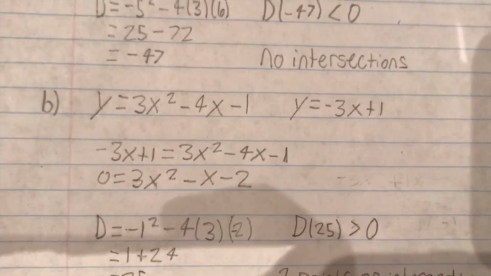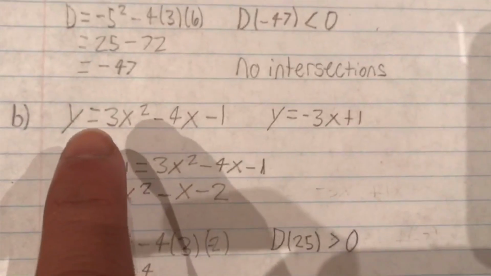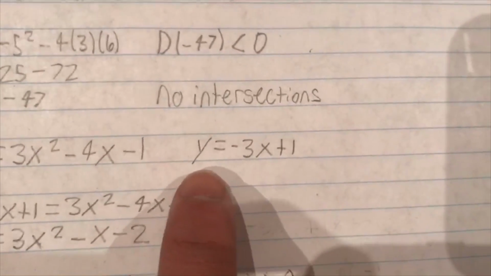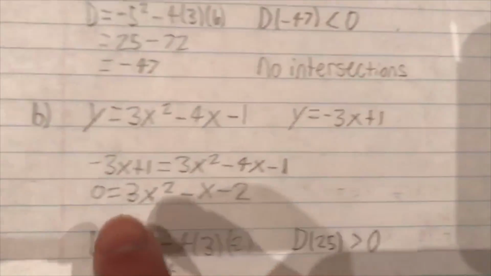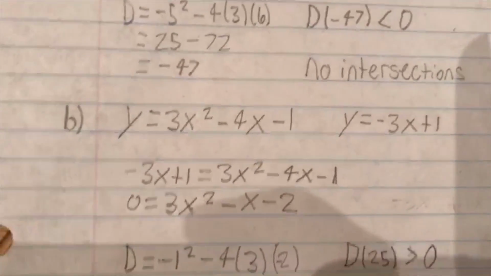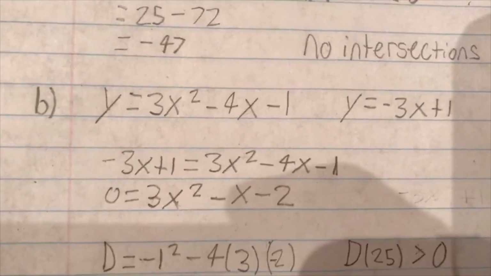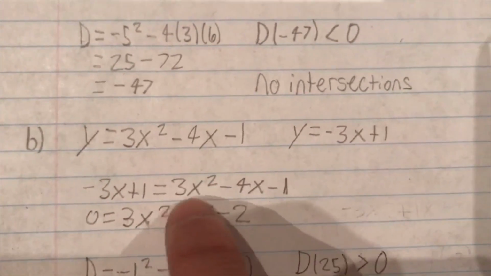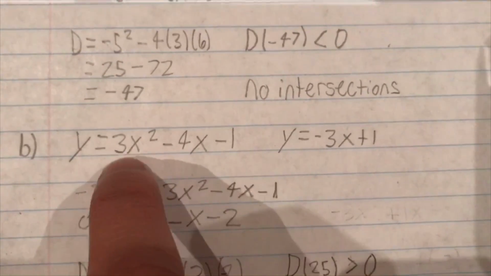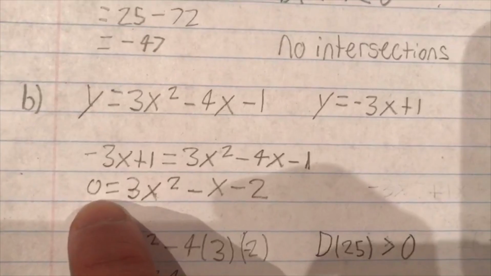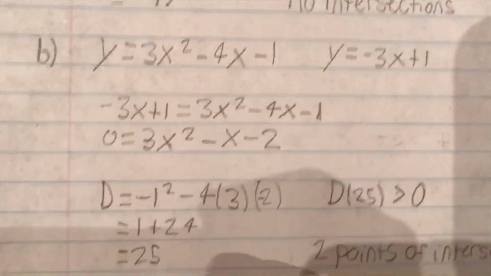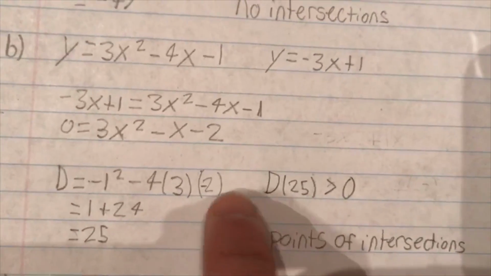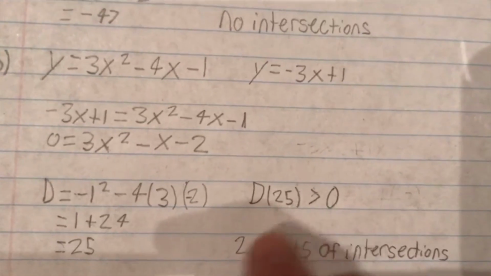Question B from the book is the quadratic equation is 3x squared minus 4x minus 1, and the linear equation is y equals negative 3x plus 1. So again, you substitute the linear equation into the quadratic equation. So negative 3x plus 1 is from the linear equation. 3x squared minus 4x minus 1 is from the quadratic equation. Then you make the equation equal 0, also known as standard form. Then use the discriminant formula, gives you 25, and d, or 25, is greater than 0, which gives you 2 points of intersection.